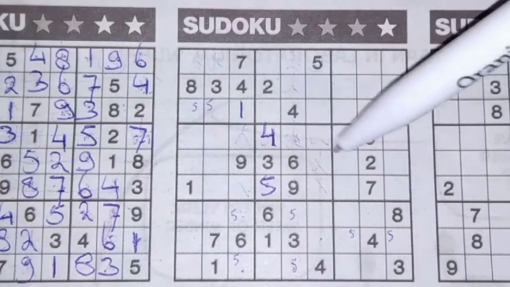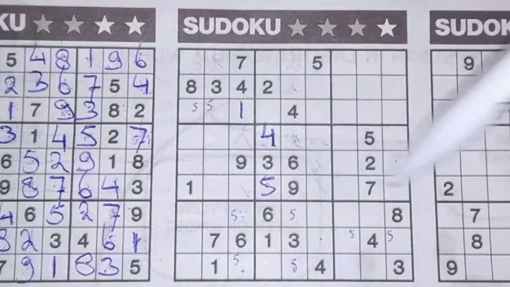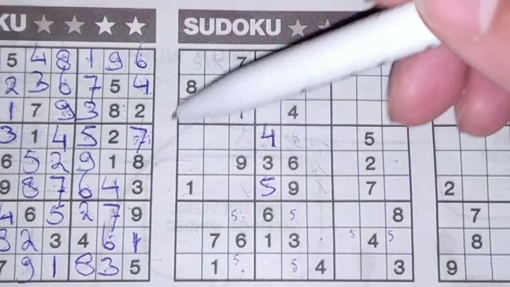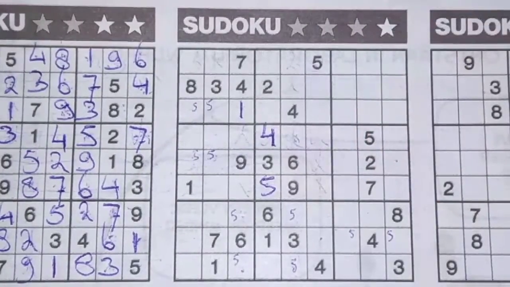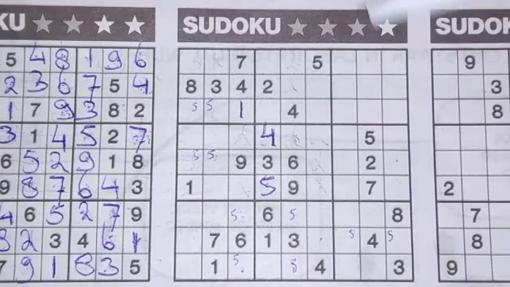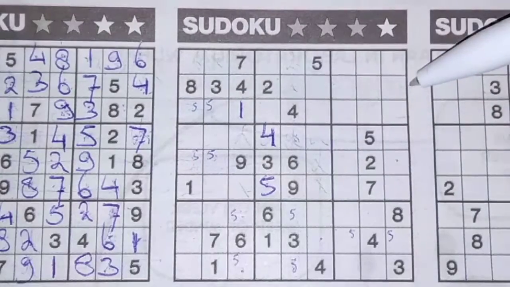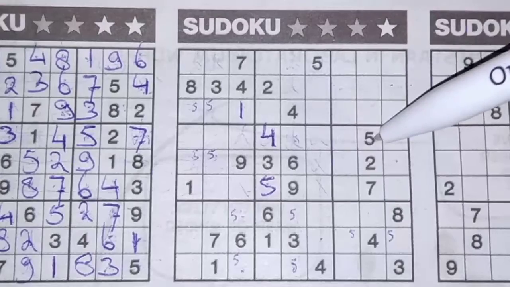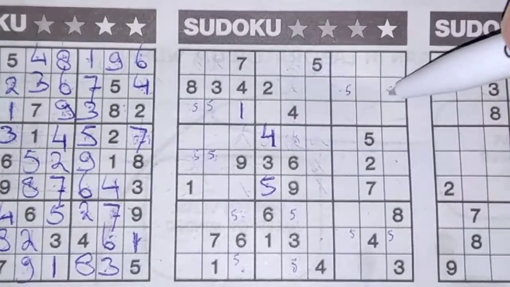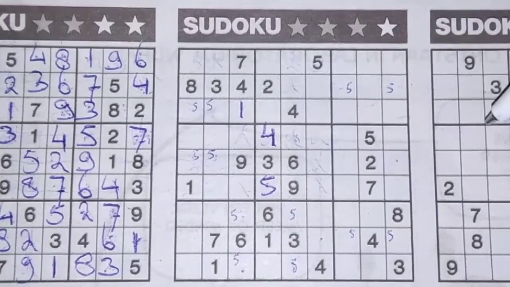The same with the middle row. 5 in this row, 5 in that row. So in the middle row, the only 2 places for the 5 are here and there. The same for this big square. 5 in this row, 5 in the third row. So in the second row, the only 2 places for the 5, because we have a 5 here, are here and there. So I've marked the 5s.